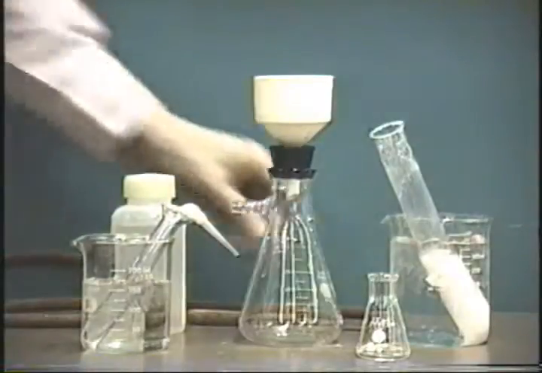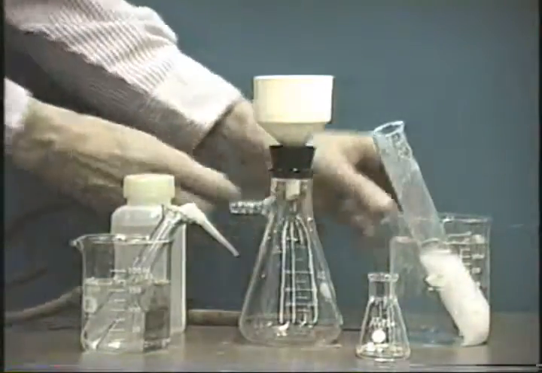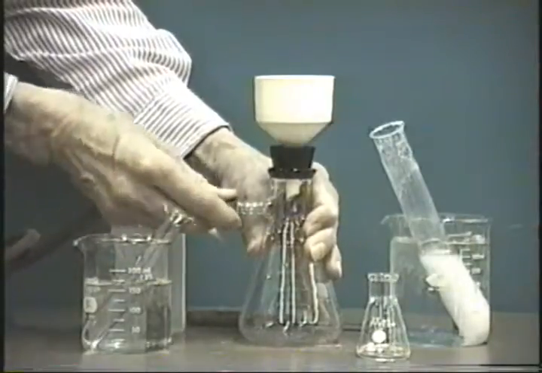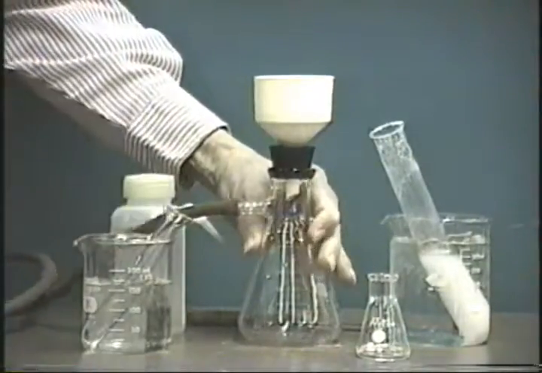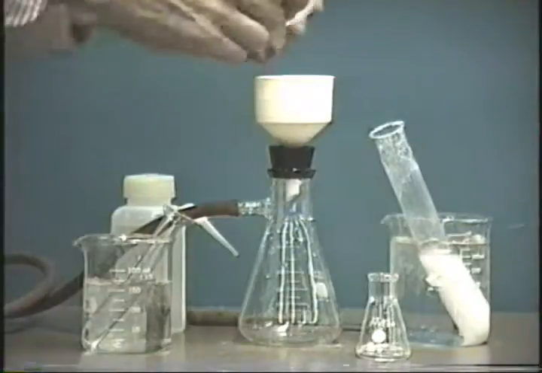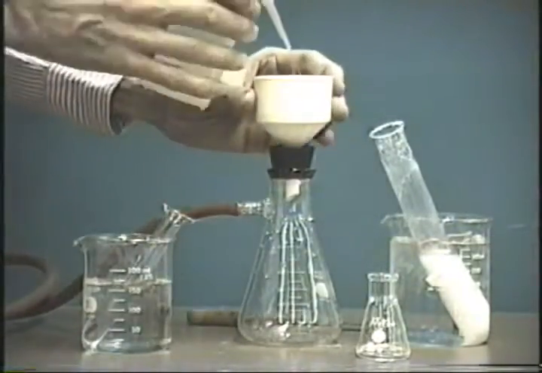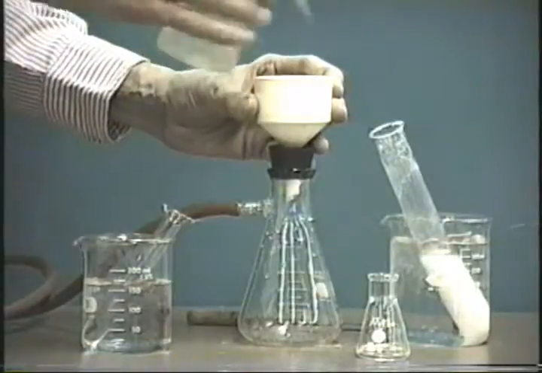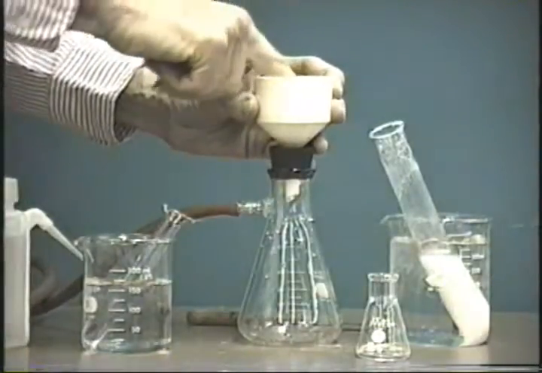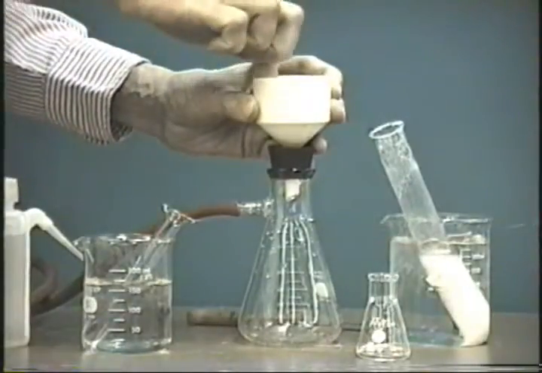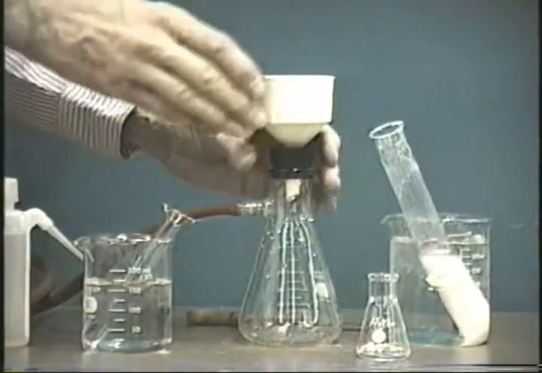We'll start out by connecting up the vacuum line here. Make sure it's on. Connect it to the suction flask. And we'll put a piece of filter paper into the Buchner funnel. And we'll wet the filter paper so that it seats properly. We'll push it down until it is seated properly.